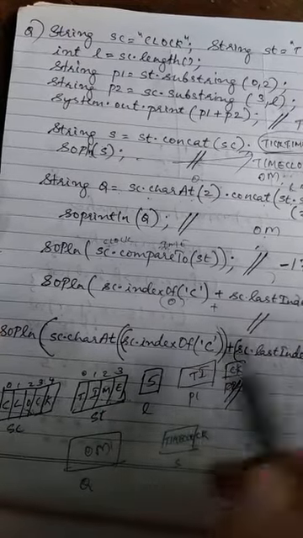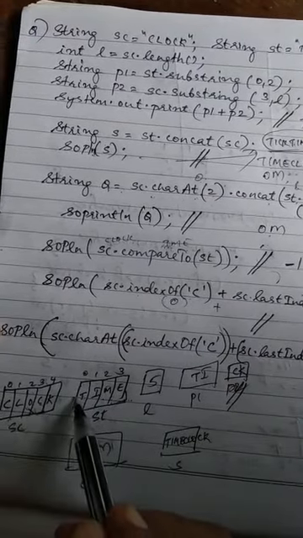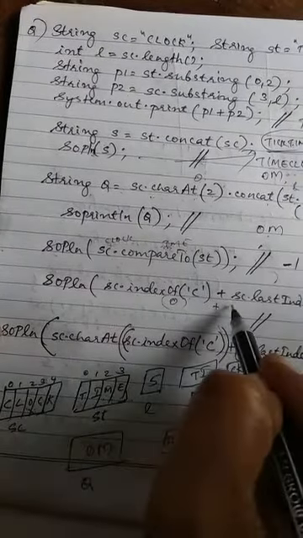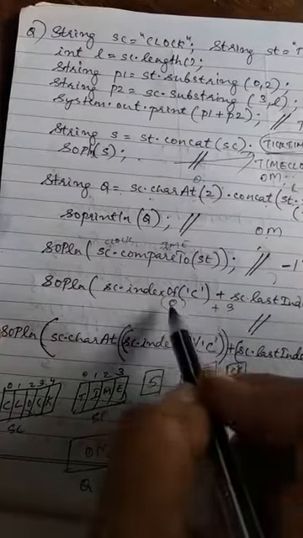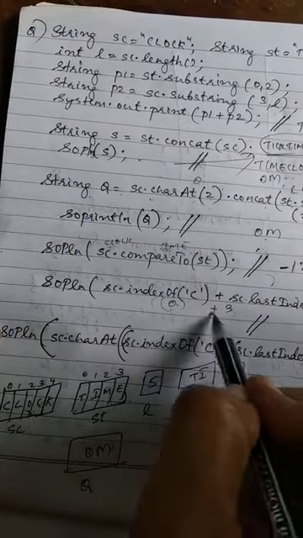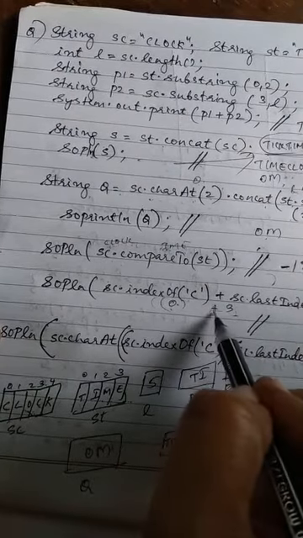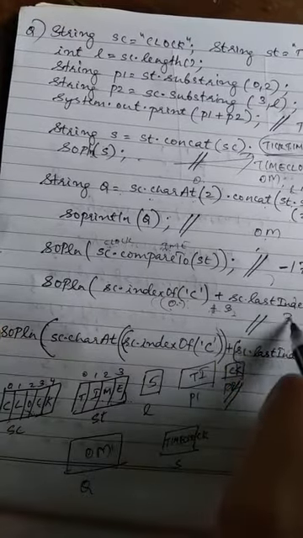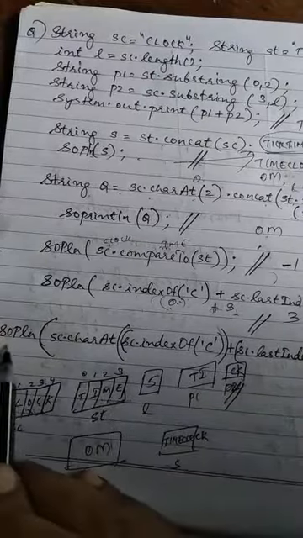last index of C. Last index of C is from the last you will take. This is C. And what is the index of C? 3. So 0 plus 3. What is 0 plus 3? This is a number. Number plus number means plus acts as addition operator. 0 plus 3 is 3. So what will be the output of this one? Output will be 3. Now next line, SOPLN.